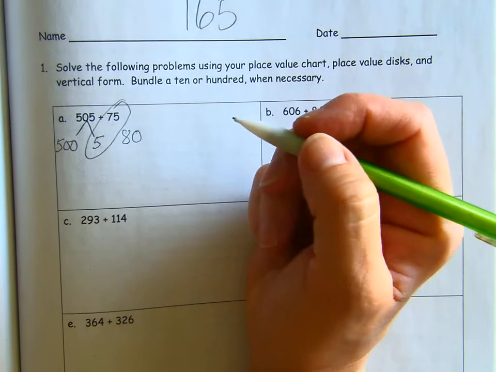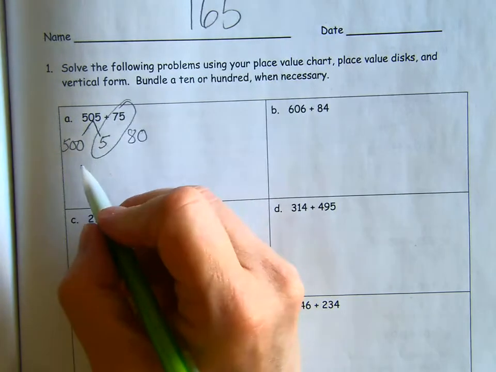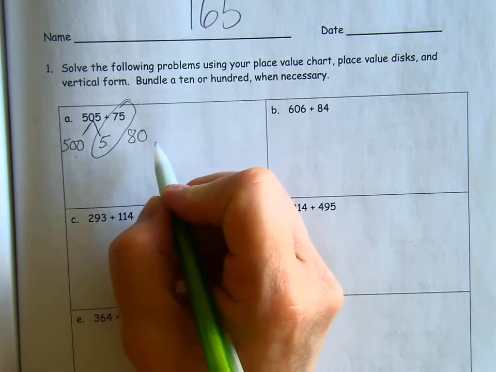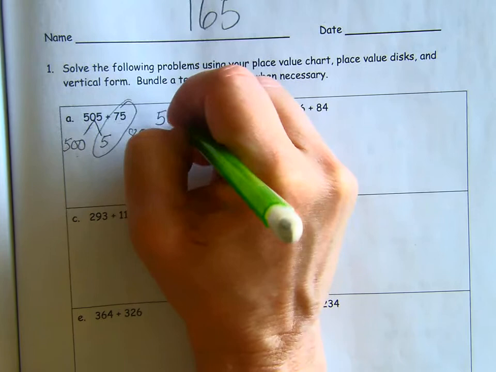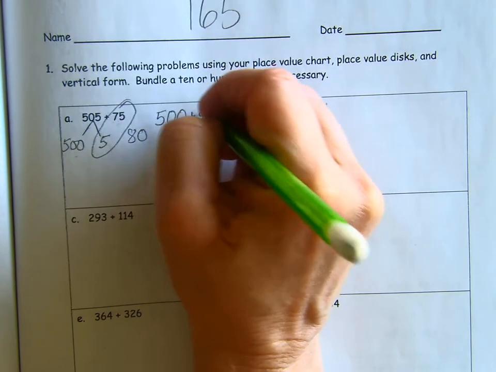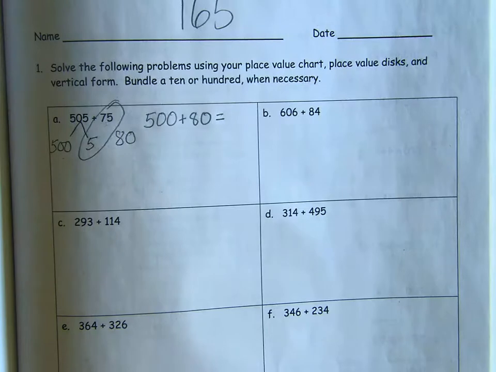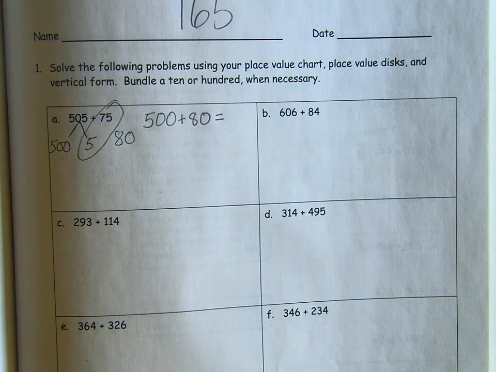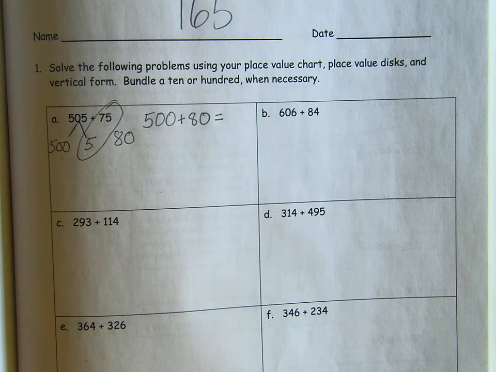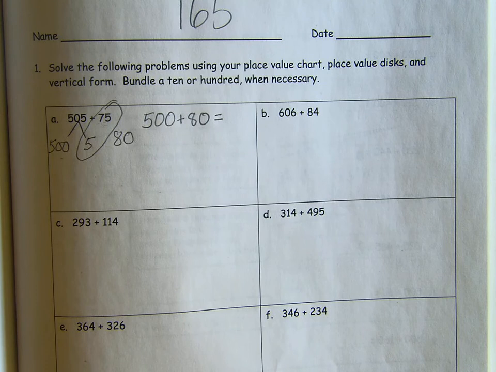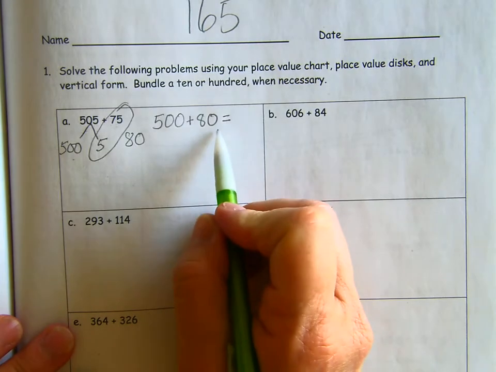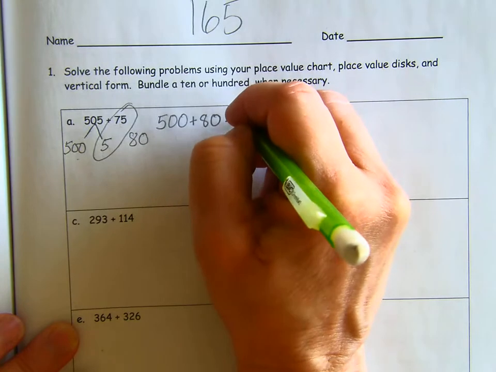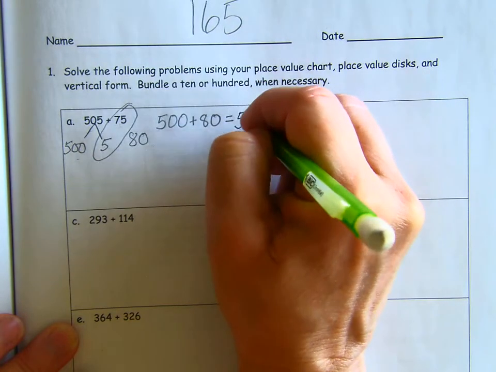So that's going to be at 80. Now I have 500 plus 80. That is a much easier problem to solve. I can do that in my head. I don't need my place value discs. I don't need vertical form. 500, which has no tens or ones, plus 8 tens, it's going to be 580.